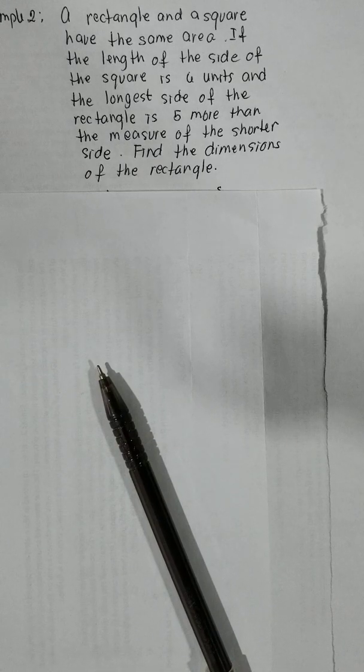Let us now proceed with example number 2. A rectangle and a square have the same area. If the length of the side of the square is 6 units and the longest side of the rectangle is 5 more than the measure of the shorter side, find the dimensions of the rectangle.